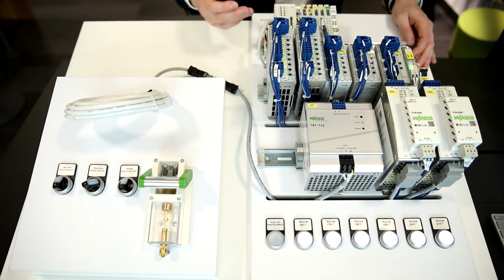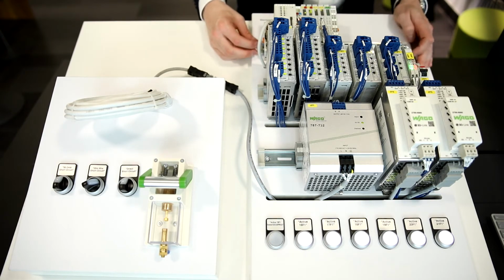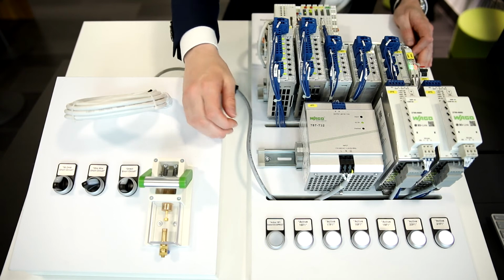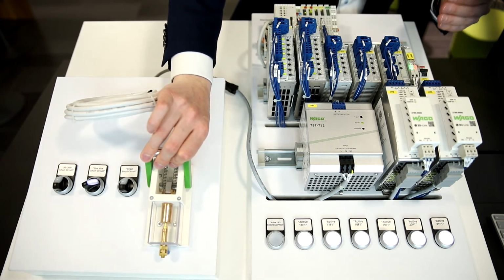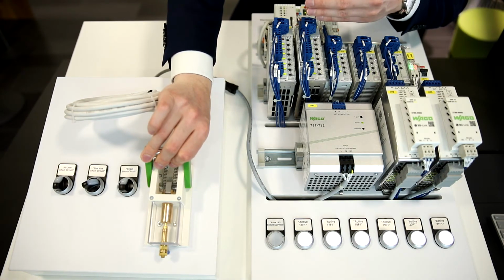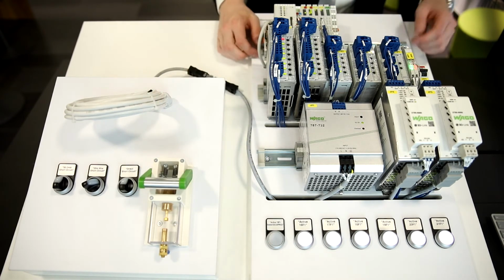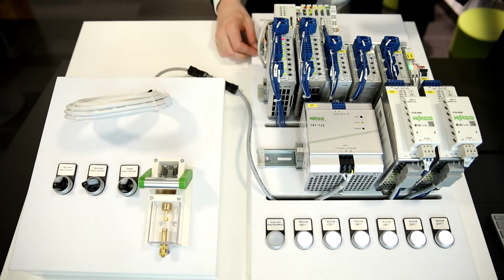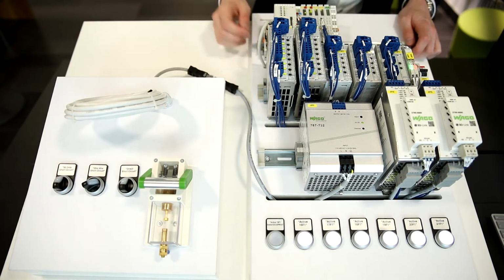So we have right now 4.6 to 4.7 amp overcurrent if we trigger the shortcut, and this means that after a short or definite time the first channel triggers. We saw that the green light was flashing, so it gave us a signalization that the first channel has an overcurrent, and then it triggers.